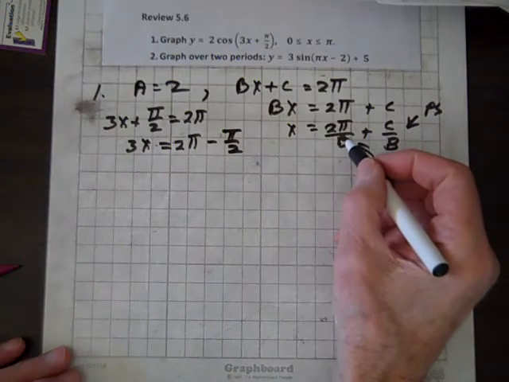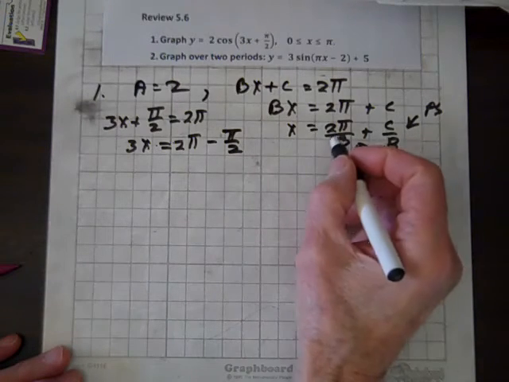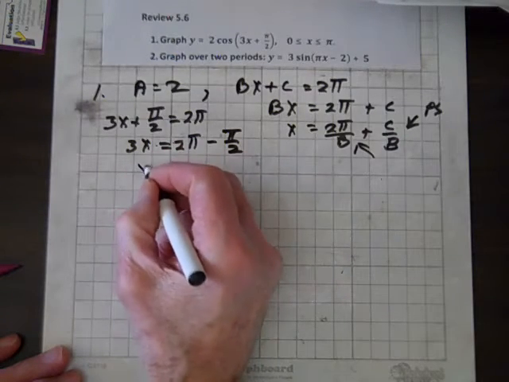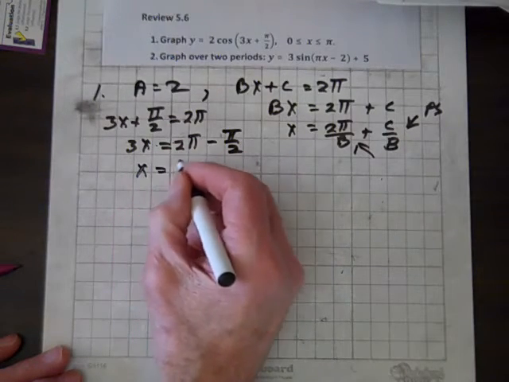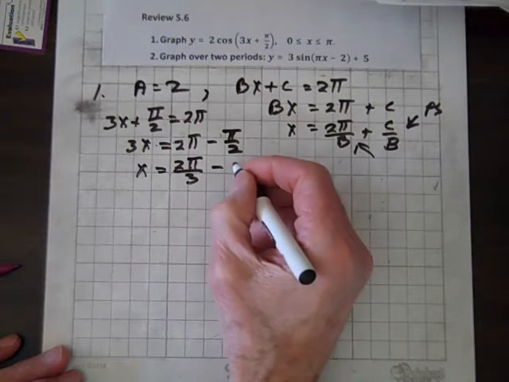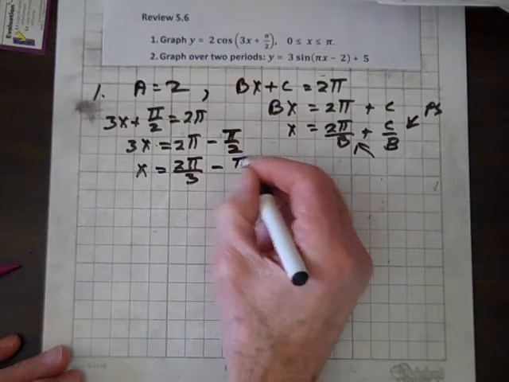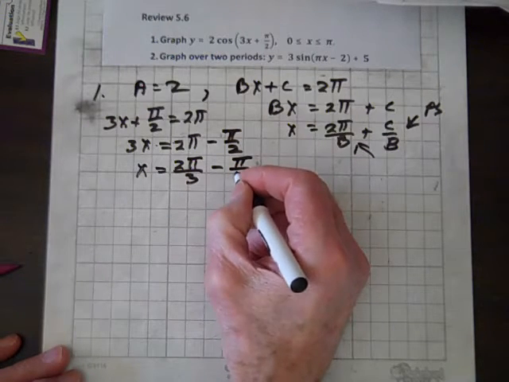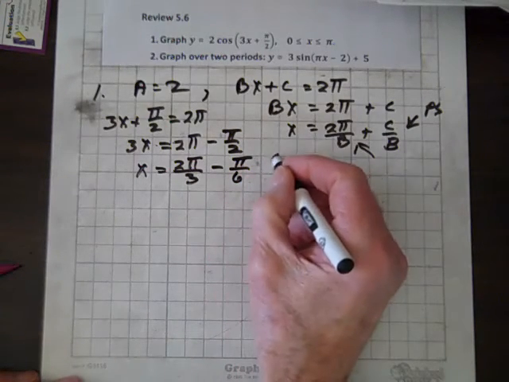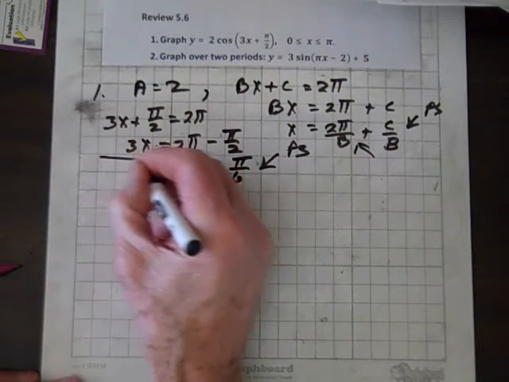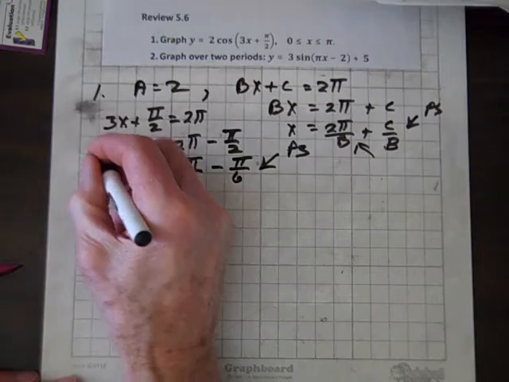We're going to maintain the separation so we can find the period and the phase shift. Now dividing through by 3, we get 2 pi over 3 minus, and 1/3 of pi over 2 is pi over 6. Okay, so here's our phase shift, and this is our period.